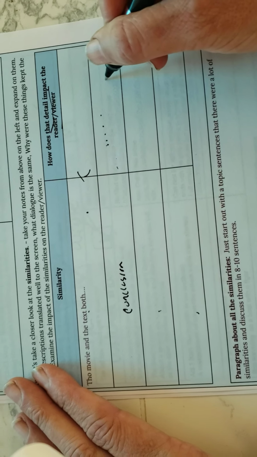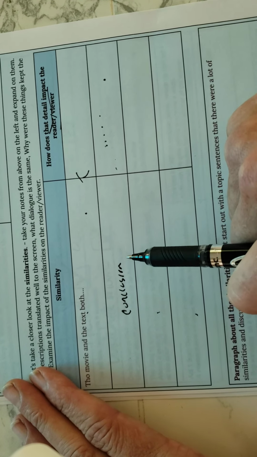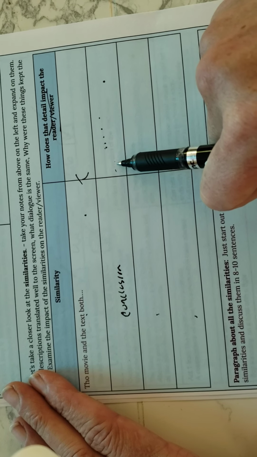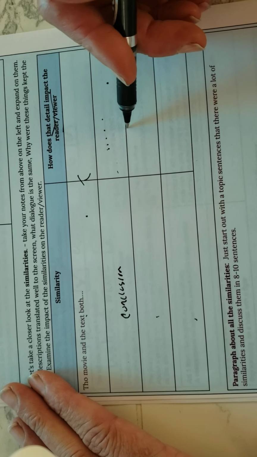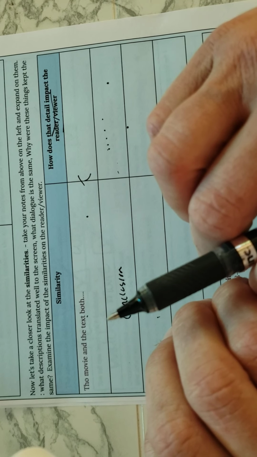See, that's going to give you something to write about. If you say the conclusion was the same, you could tell what the conclusion was, and then say, the reader and the viewer would appreciate this kind of conclusion because it all comes together, see? Somebody reached the end of their journey, of the hero's journey.